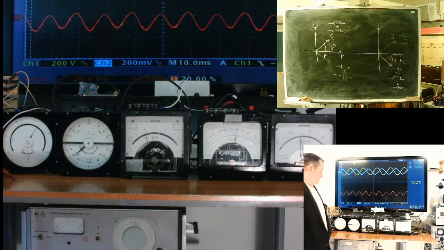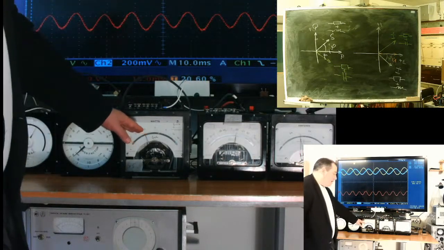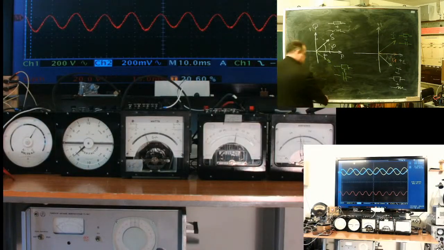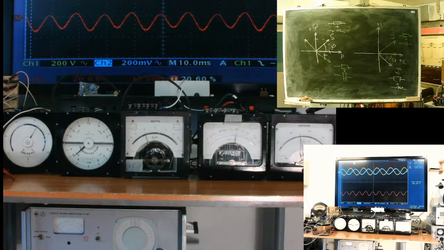I have negative active power and positive reactive power. Something like this. It's a generator regime now. Now the connection node sends active energy to the system.